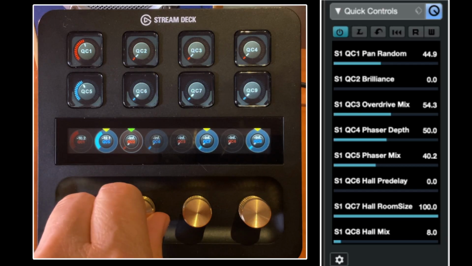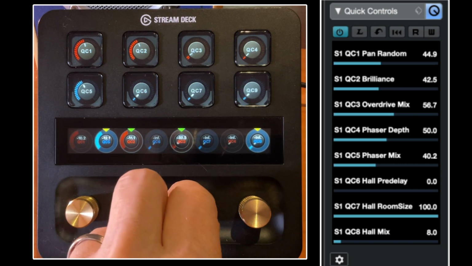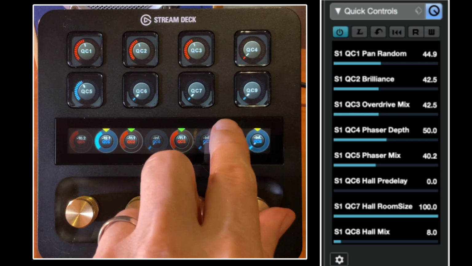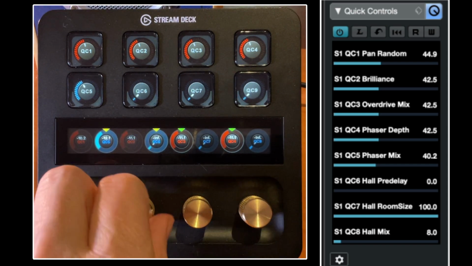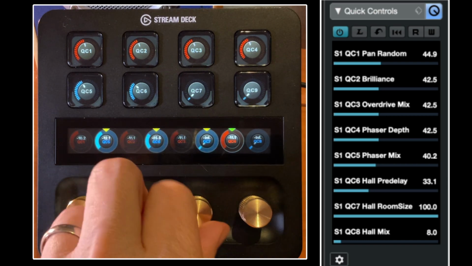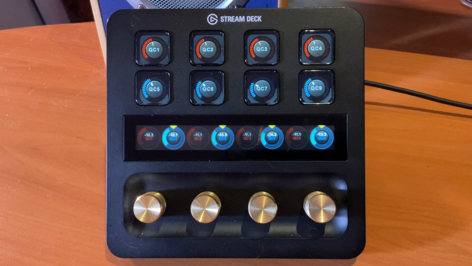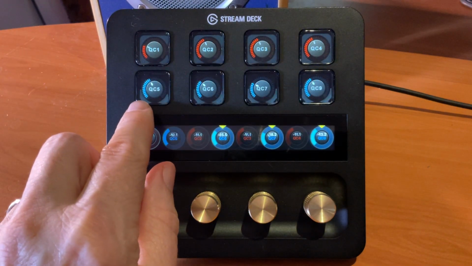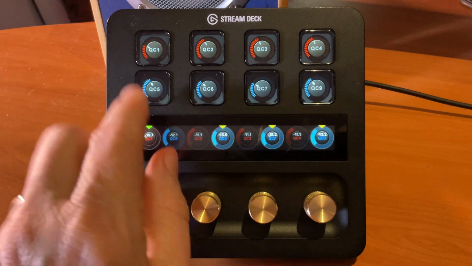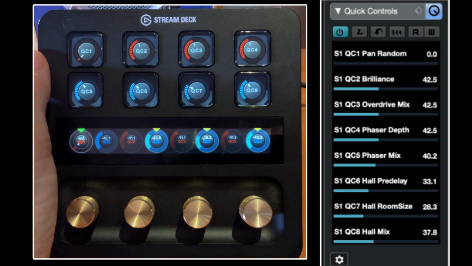So if I go into dial number 2 and click on the first icon, we're moving brilliance, and then the third one, which is overdrive mix, and then the fourth one will be the phaser depth in this case. And then if you want to move to the second set of 4, you click on the blue dials and adjust these parameters. The same can be done with the buttons above if you choose to work that way instead. Top button is going to move the first 4 quick control parameters, and then the blue keys will control the second set. And you can see when I press on it, it is moving it down until it hits the bottom, and it won't move anymore.